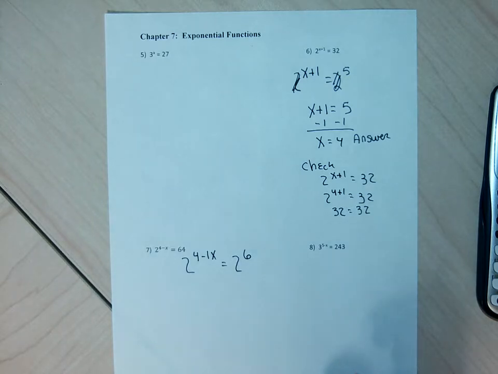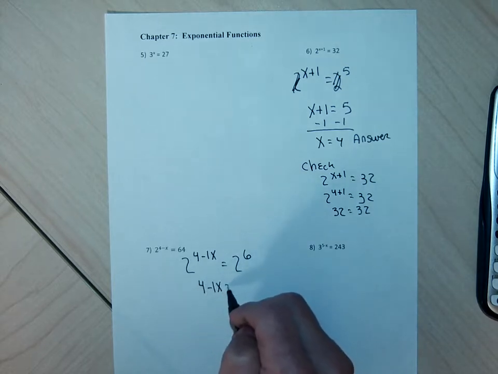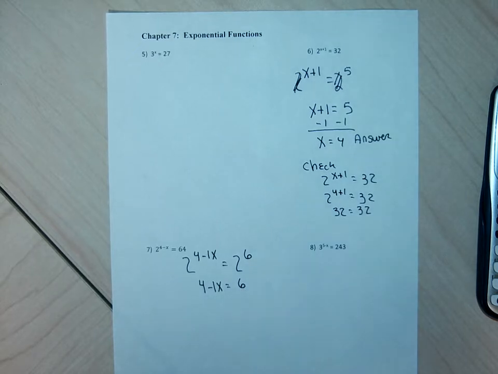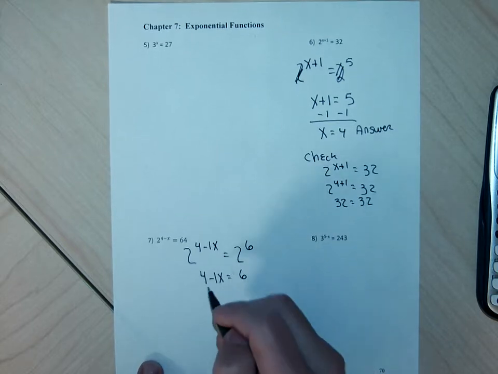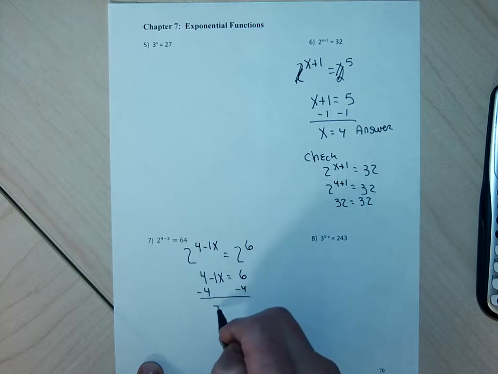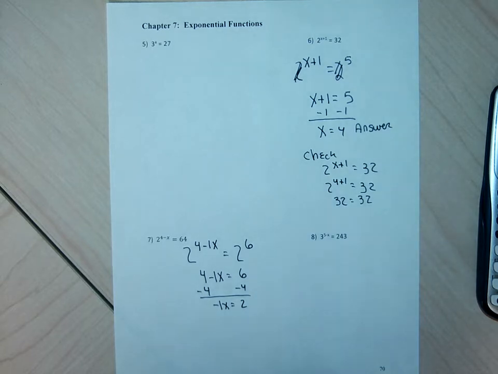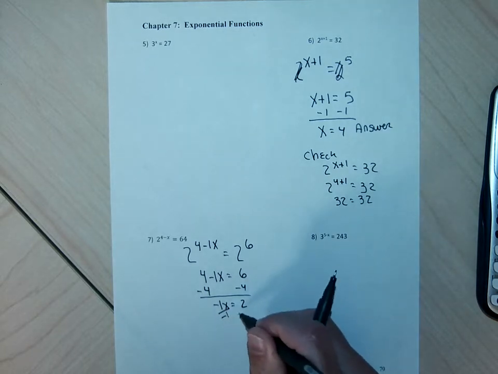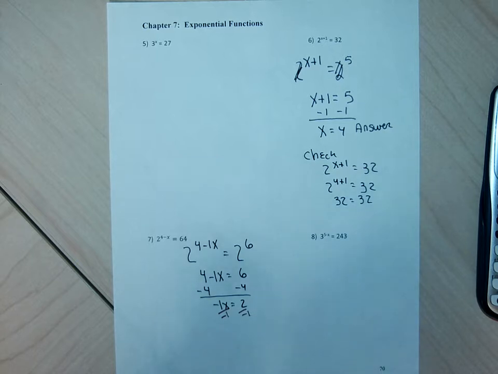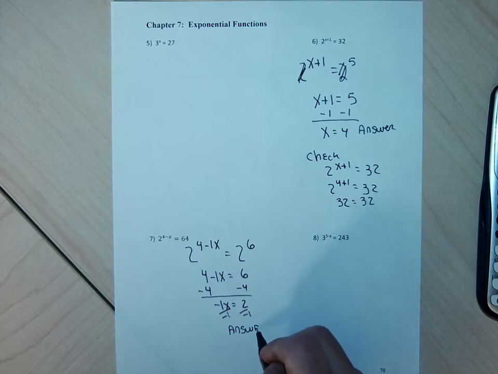All these problems are written so that with 1 or 2 steps you can write both sides with the same base. If you get the bases the same, then you can drop the bases and set the exponents equal to each other, and then do the algebra to isolate the x. In problem 7, it's going to be 2 steps. I'm going to minus 4, and then divide by negative 1. So minusing 4 would give me negative 1x equals 2. And then I'll divide by negative 1 and get x equal to negative 2 for my answer for number 7.